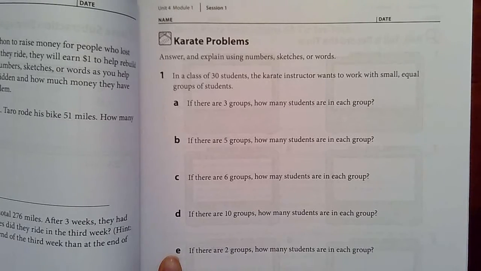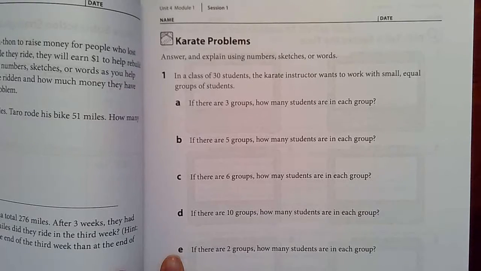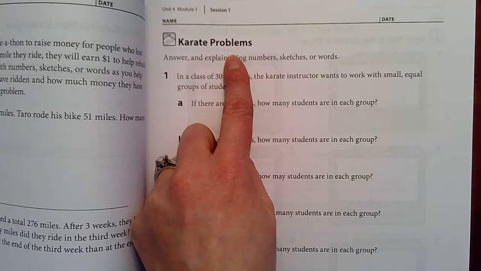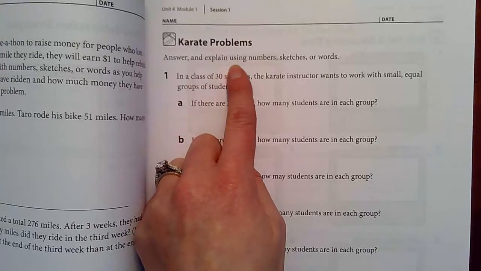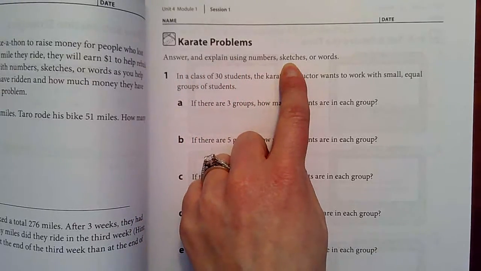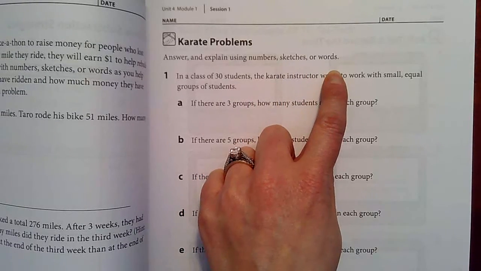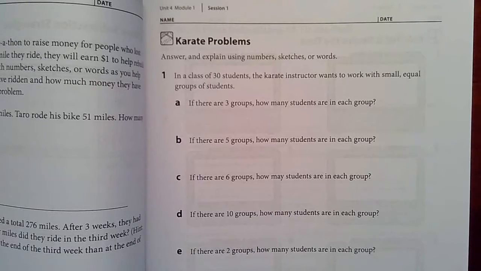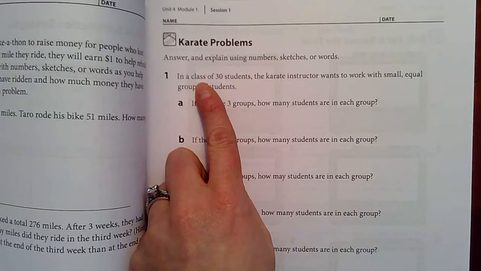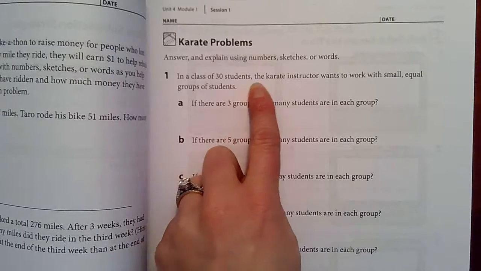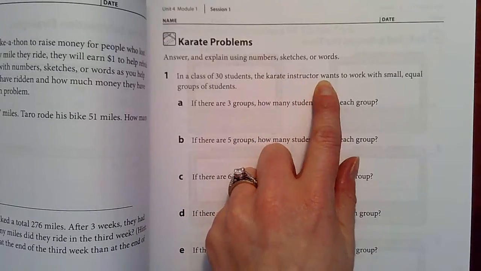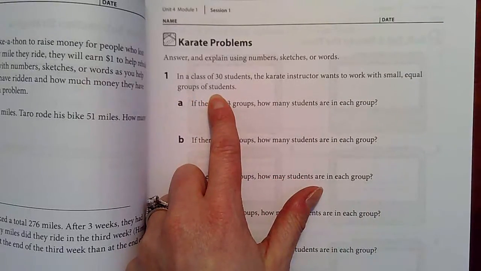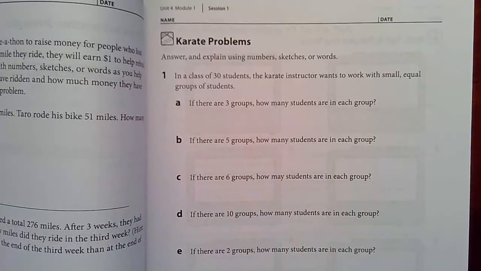Everyone, I'm going to show you how to do page 103 in your math student book. This is called Karate Problems. It says answer and explain using numbers, sketches, or words. Sketches is another way to say drawings or pictures. So it says, in a class of 30 students, the karate instructor wants to work with small, equal groups of students. So we're going to be working with different groups.